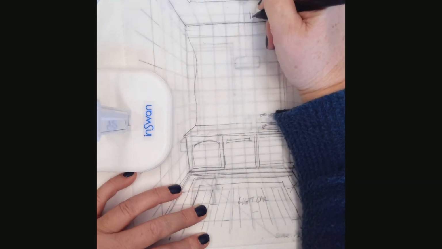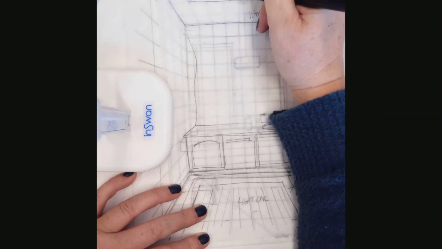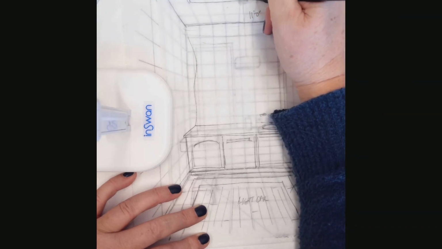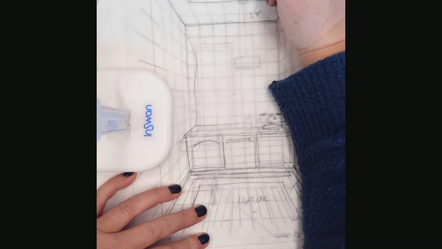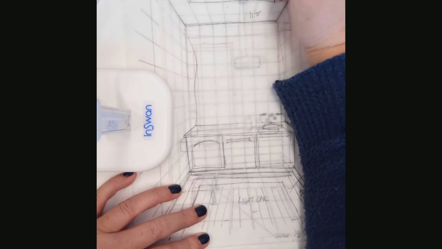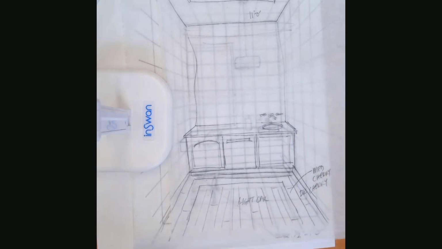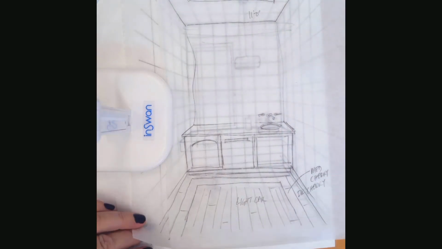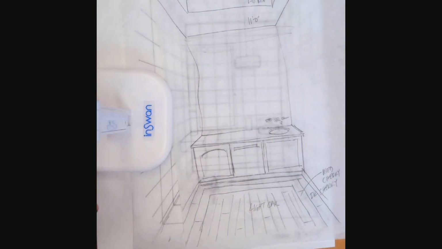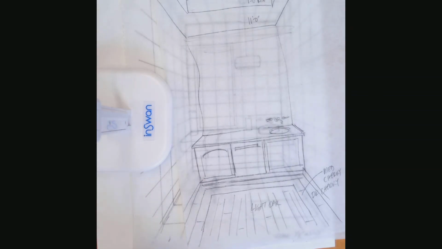So we have an 11 foot, and then we have a 1 foot rise to a 12 foot ceiling height. Okay, so just keep playing around and sketching and giving me some different ideas on how you would give your client options for this bathroom.